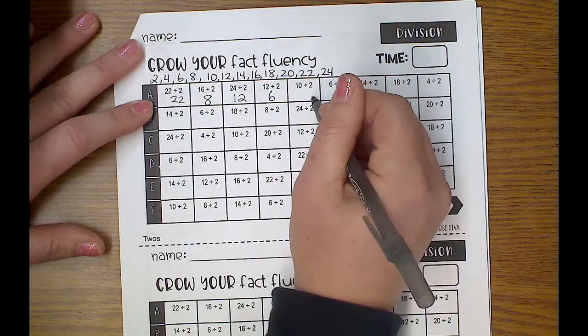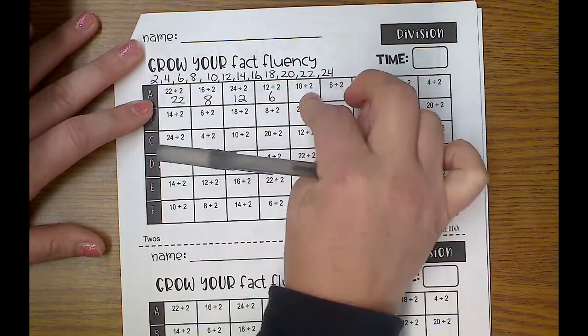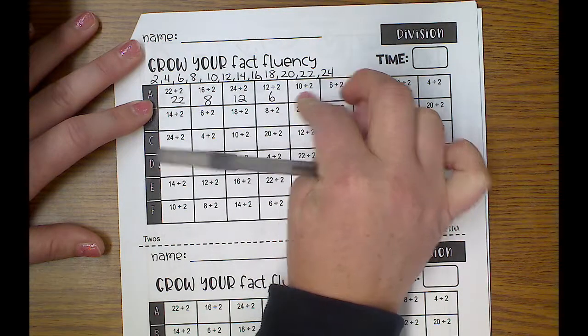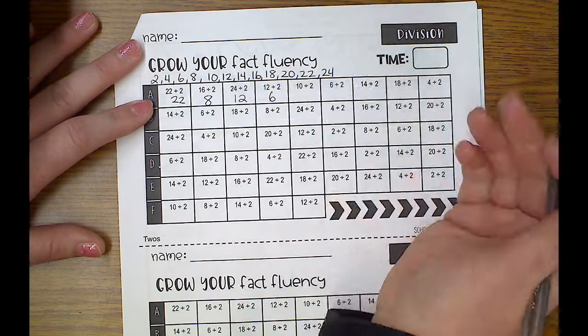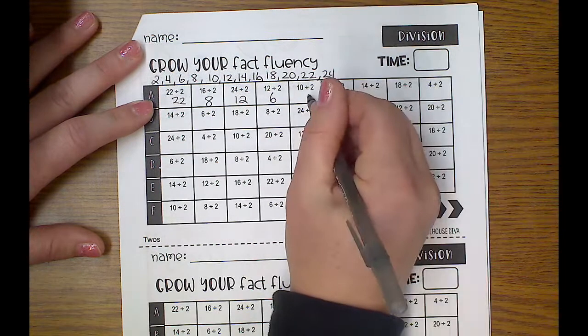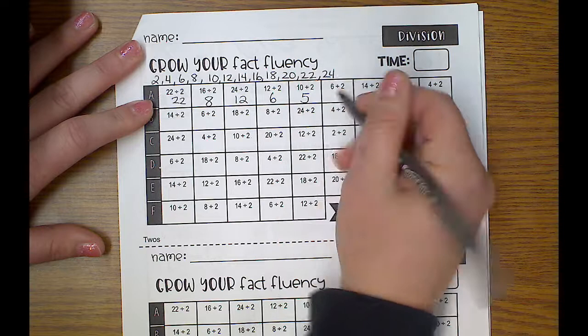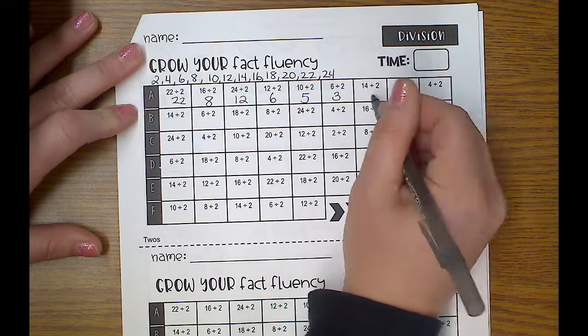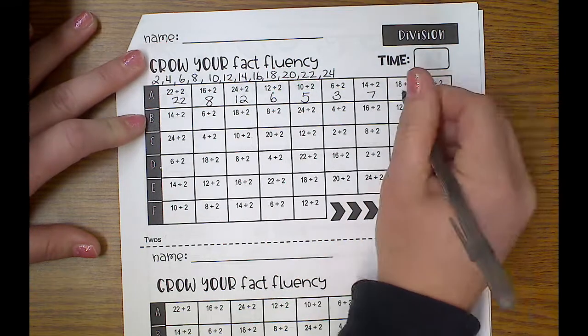And another way to see this, just so you know, is half. So 10 divided by 2, it's the same as half. So half of 10 is 5. So 10 divided by 2 is 5. 6 divided by 2 is 3. 14 divided by 2 is 7. 18 divided by 2 is 9.